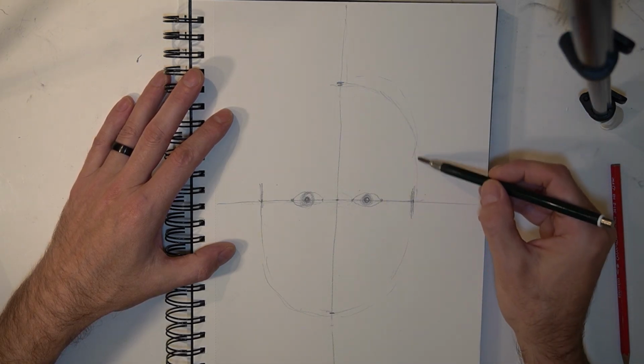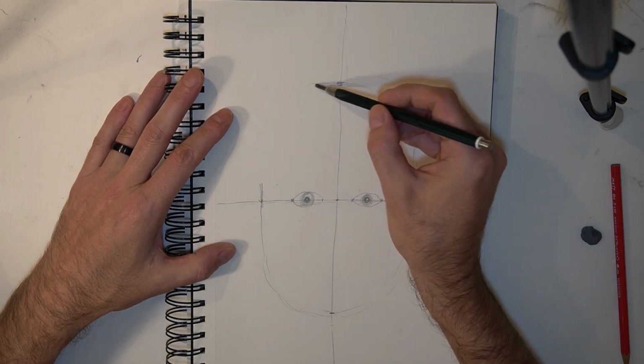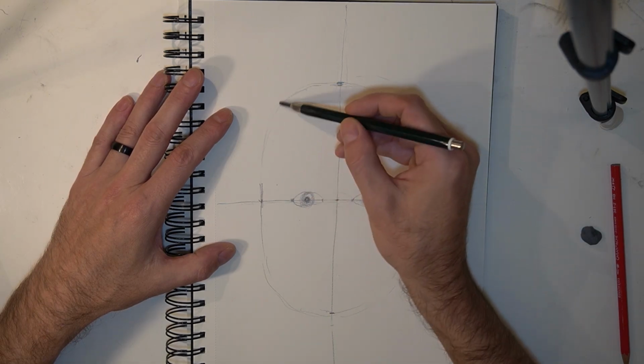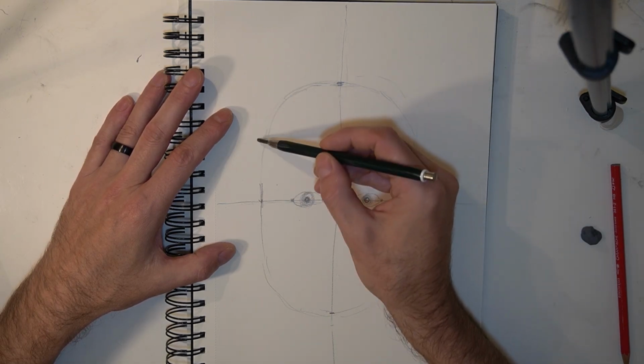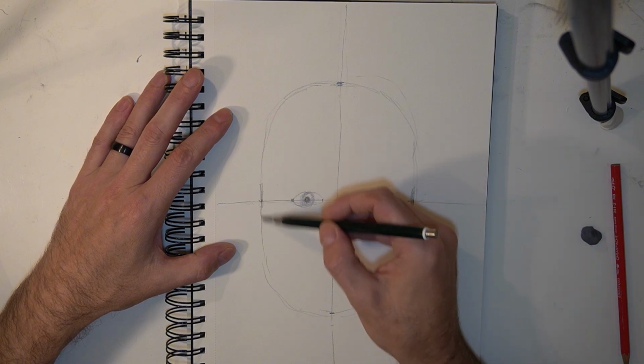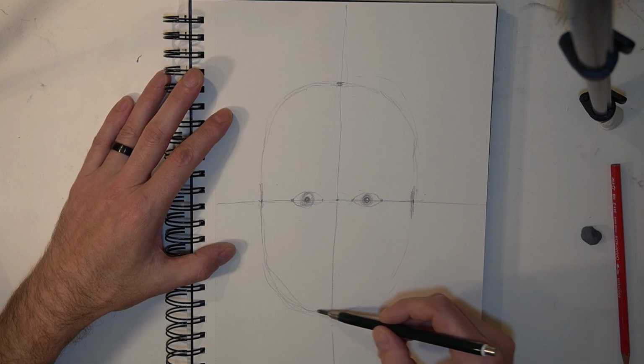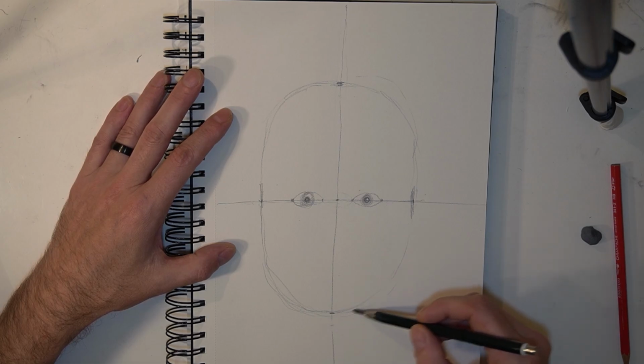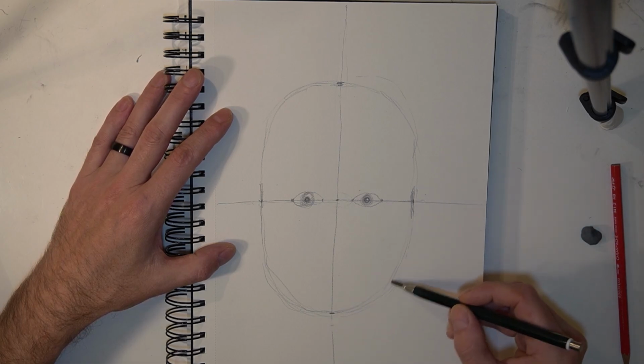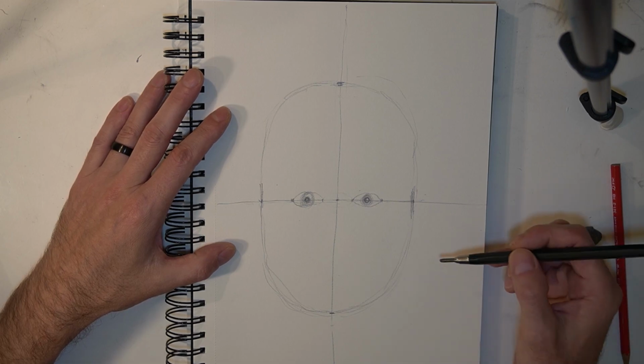Remember, you're drawing, you shouldn't worry too much if you find that you're seeking lines like I am now. That doesn't matter.